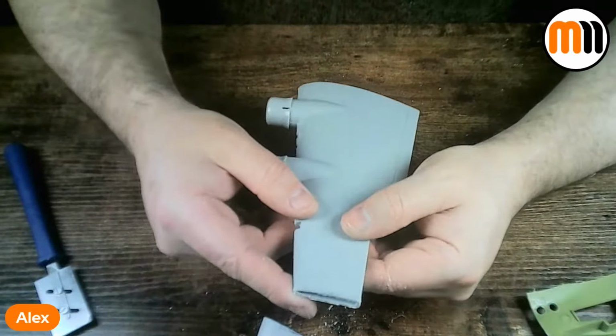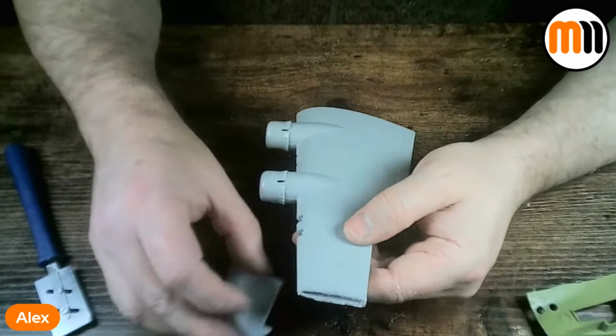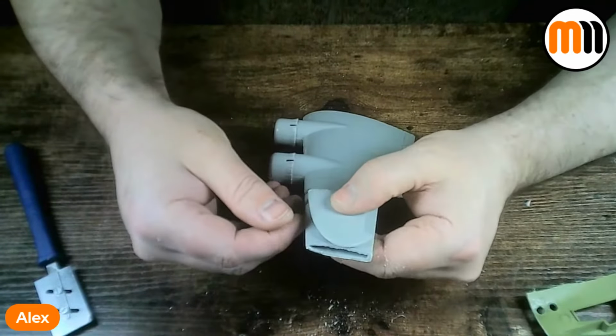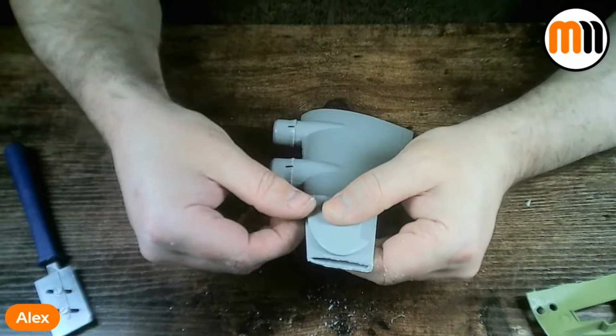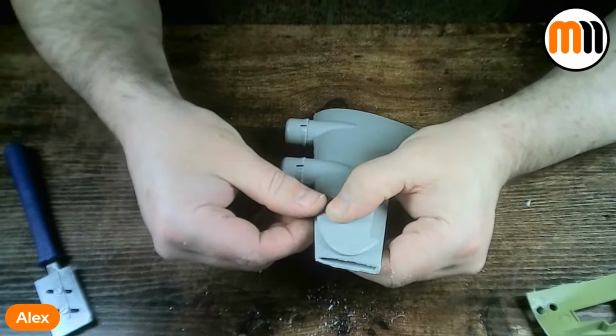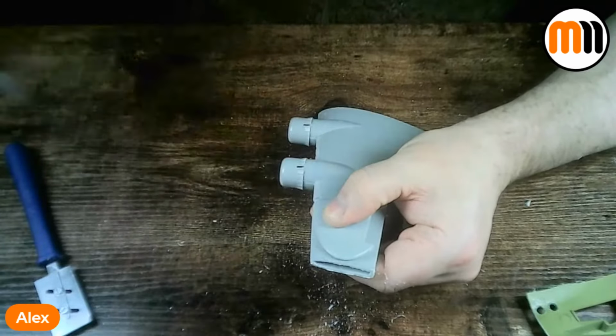Now, one of the advantages of doing it this way is that you can then take the cut section and use it as a template for the curve here.